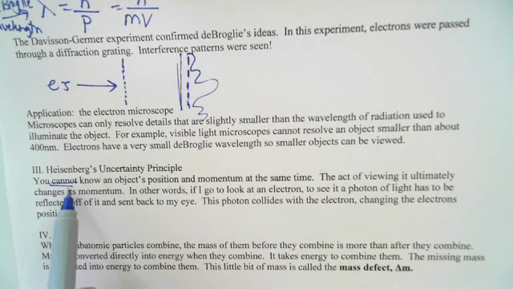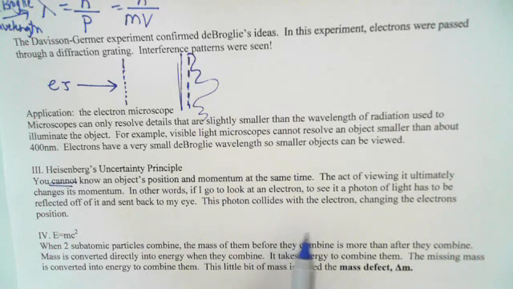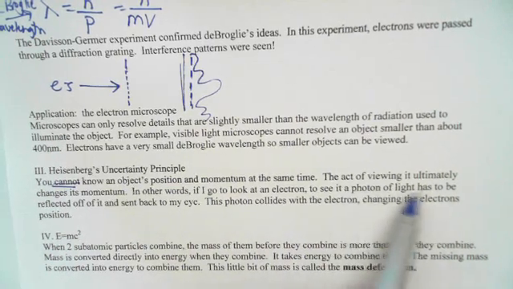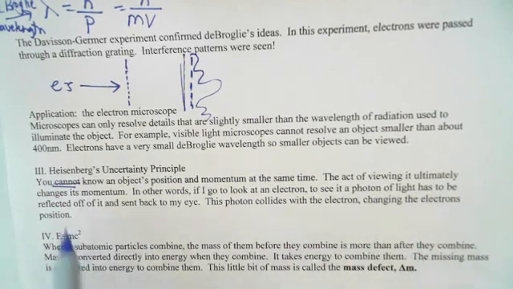It's the idea that you literally can't. Okay? It has nothing to do with technology. It has nothing to do with not being able to resolve it because we're not smart enough. You cannot know. And this is the reason why. The act of viewing ultimately changes the momentum.